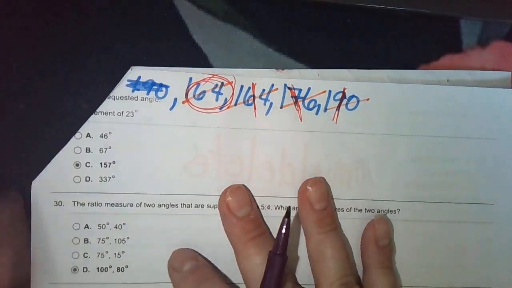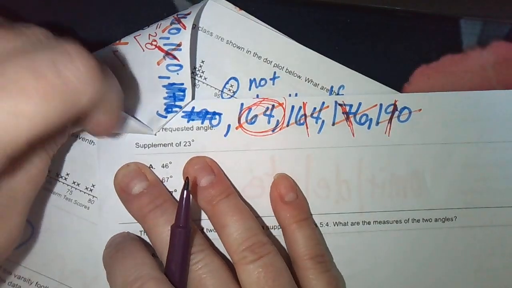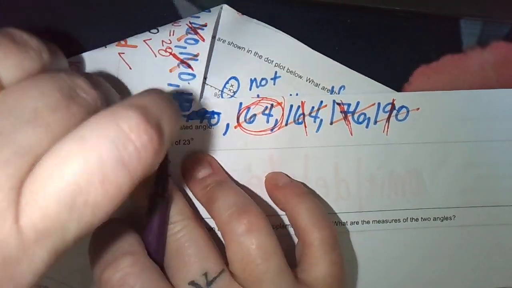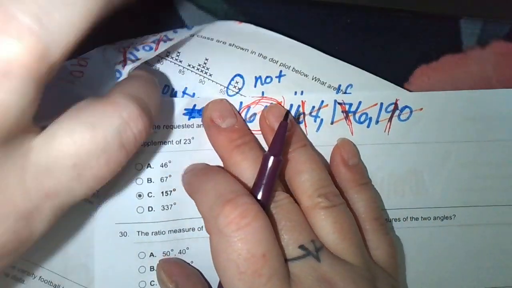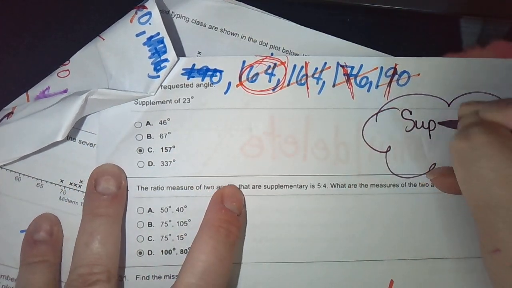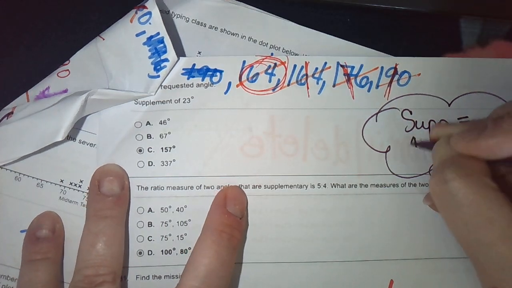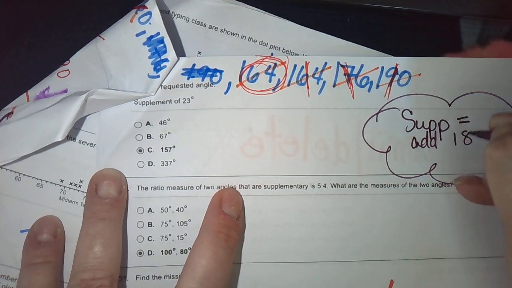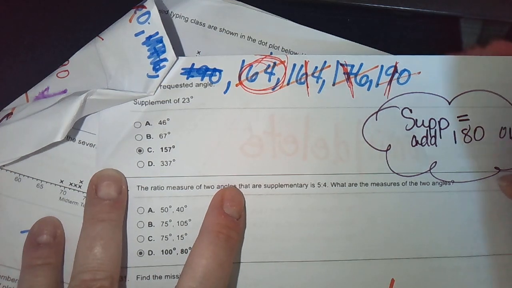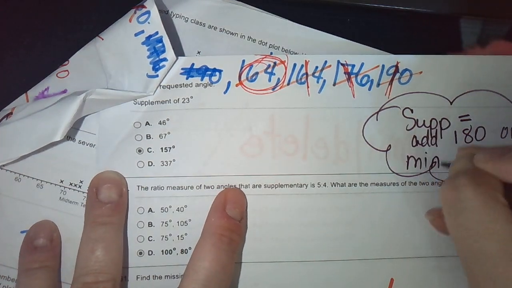Okay, we're going to skip 27 and 28. Let's see. What does this one say? Number 29. It says, find the requested angle, and it says supplement of 23. Something you might want to write on your cheat sheet is that supplement means add to 180, or it means minus from 180.